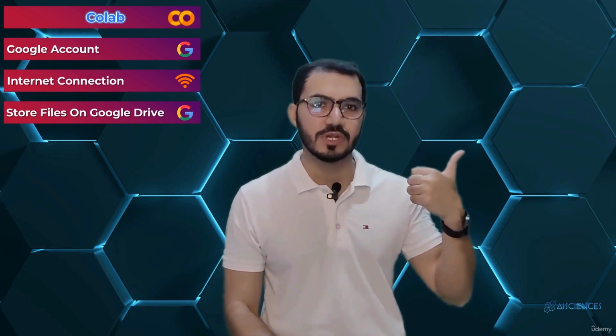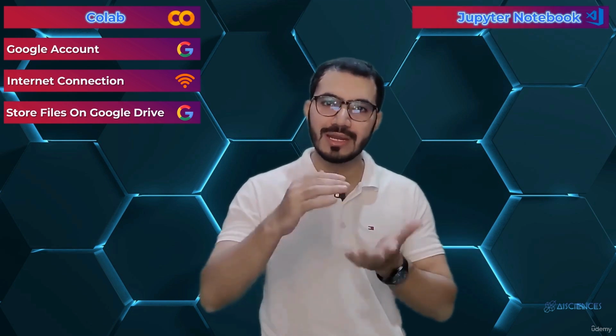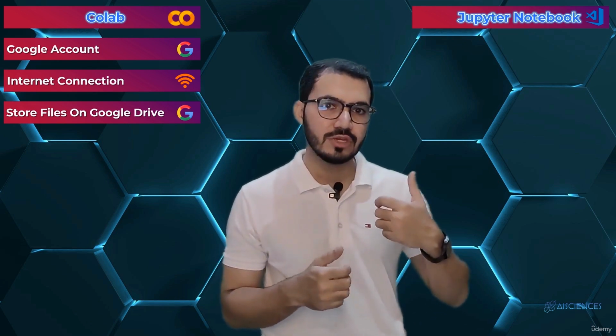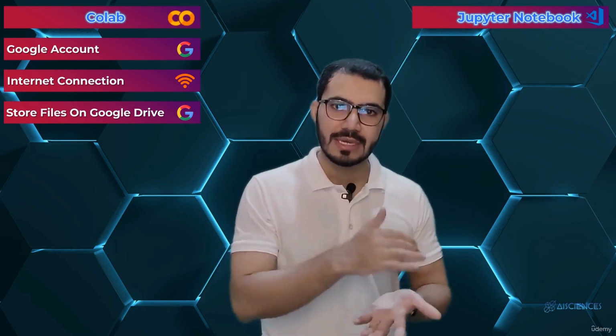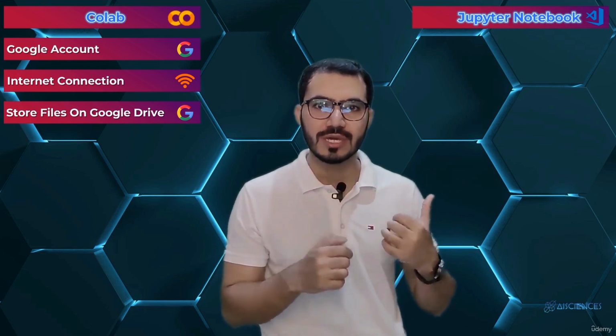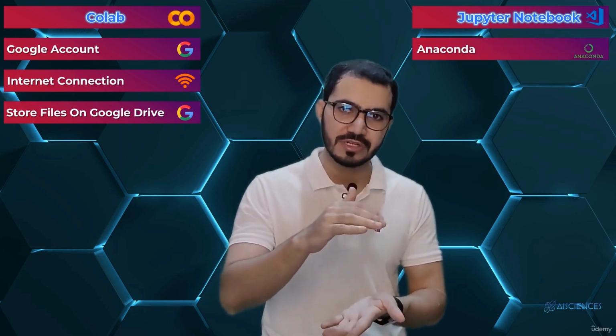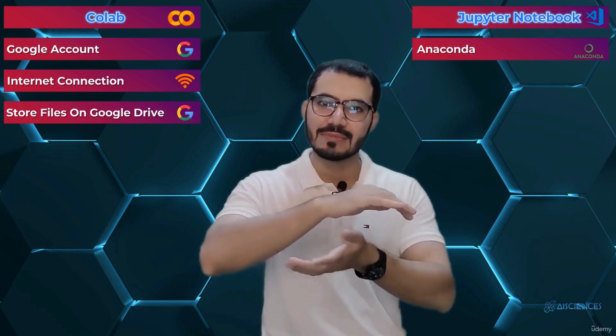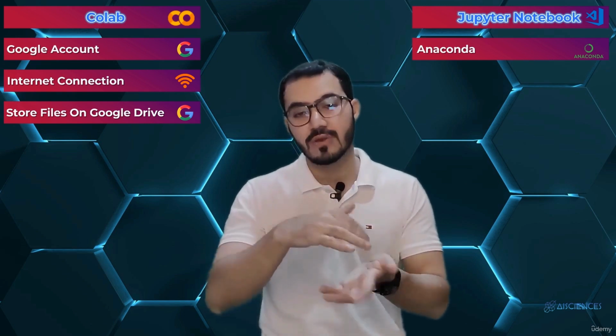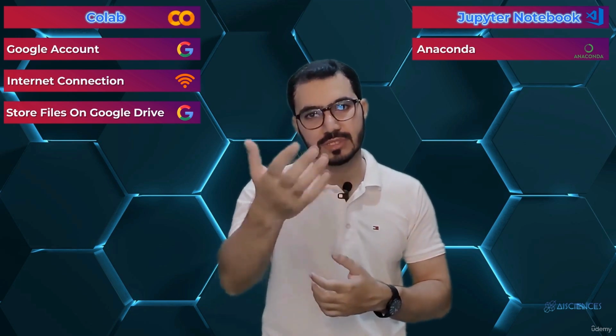Now, the other thing is Jupyter Notebook. If you don't want to use an online compiler, if you don't want to stick to an internet connection, then you can install Jupyter Notebook inside your machines. Jupyter Notebook comes along with a package called Anaconda. So you'll have to install Anaconda first, and then Jupyter Notebook is encapsulated inside Anaconda, along with a lot of other packages as well that we'll use inside this course.